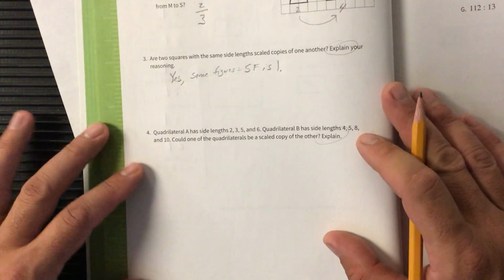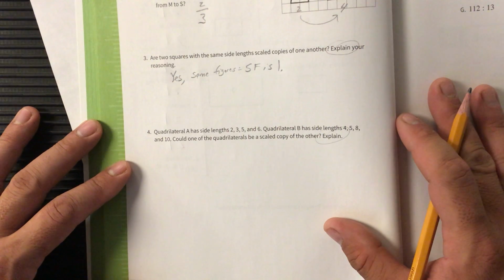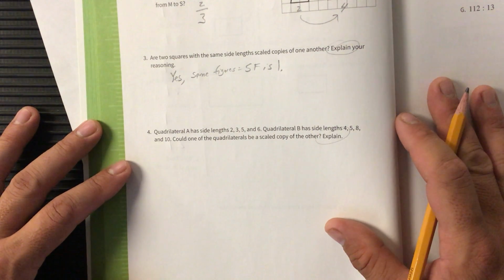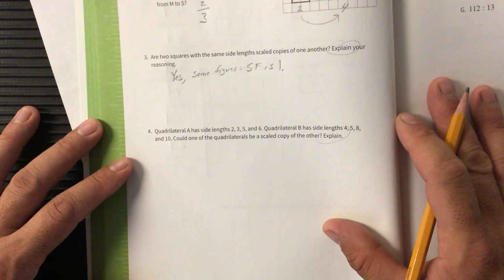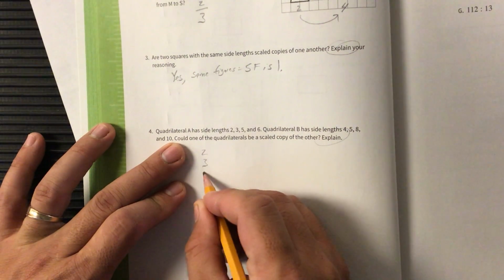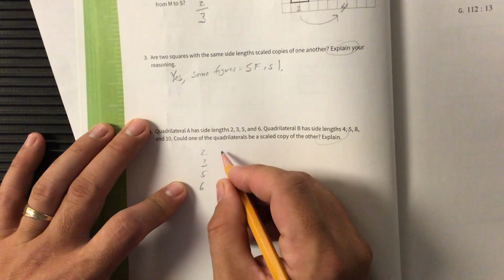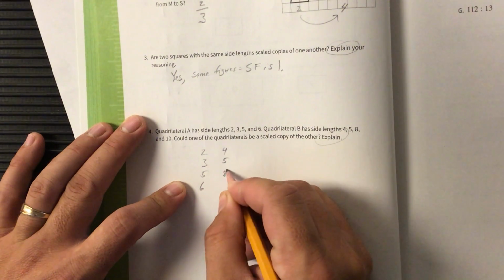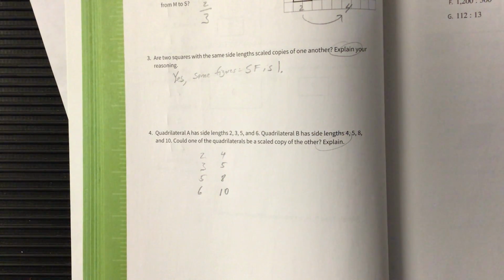Okay, quadrilateral A has side lengths 2, 3, 5, and 6. B is 4, 5, 8, and 10. So 2, 3, 5, 6, 4, 5, 8, 10. Could they be scaled copies of each other? Molly, what do you think?